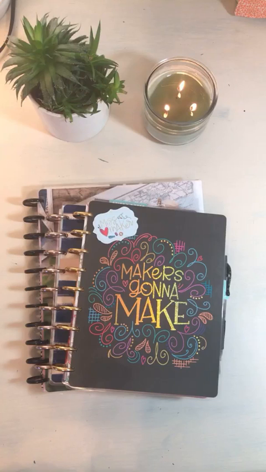But yeah, it gets a little bit intimidating. You know, you see all these pretty spreads and you get your sticker books out, and then you're like, oh, I can't do this. I've heard a lot of ladies get their Cricut machines and then they just sit.